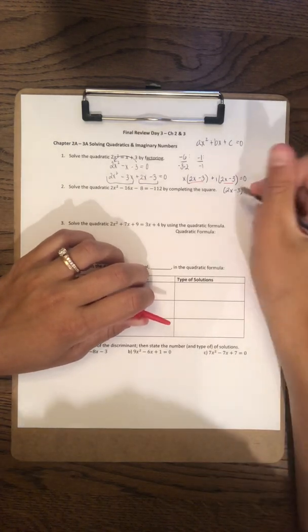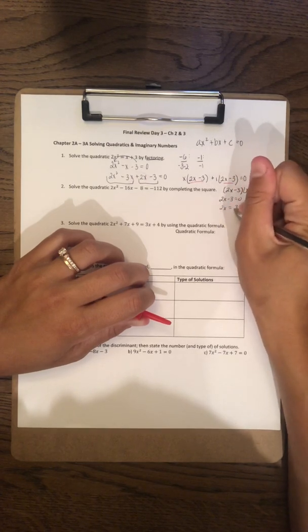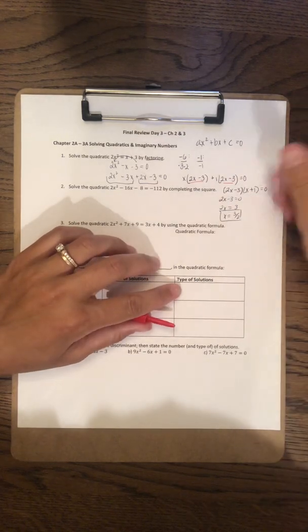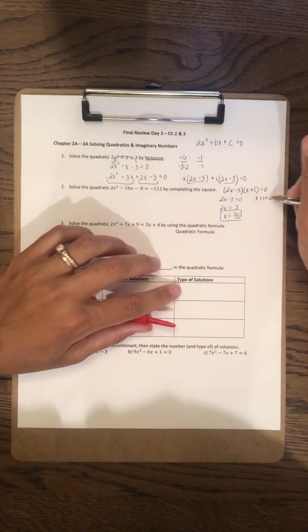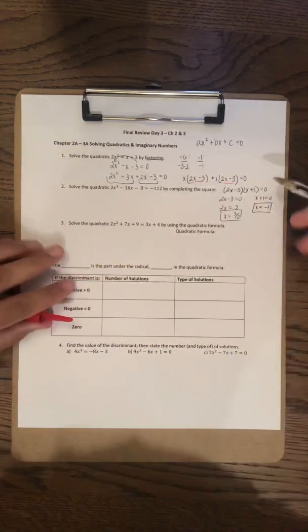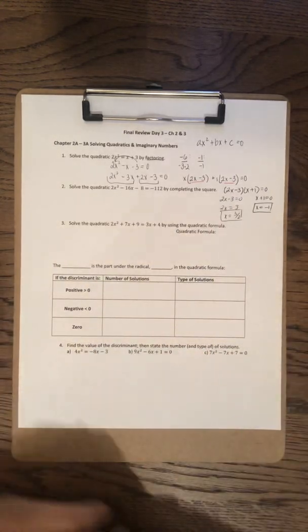Set these equal to 0. If you set 2x minus 3 equal to 0, we get 2x equals 3, so x is 3 over 2. And x plus 1 equals 0, we get x is negative 1. So these are the two solutions, and you could check them by plugging back into the original quadratic.